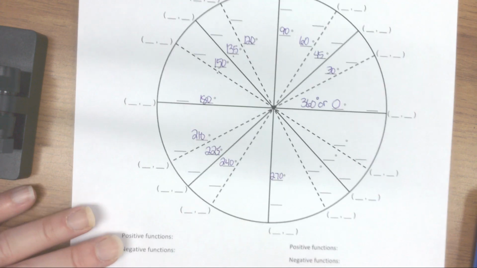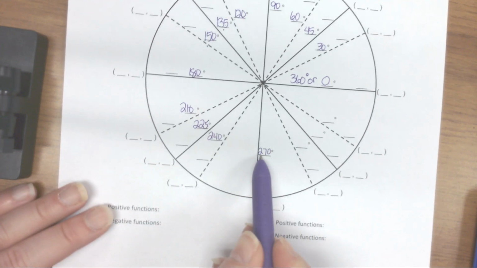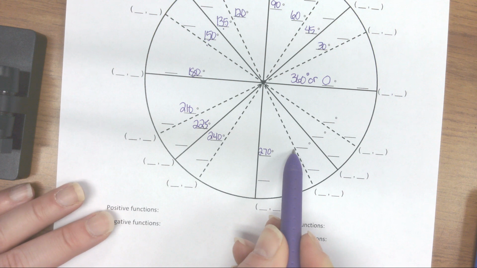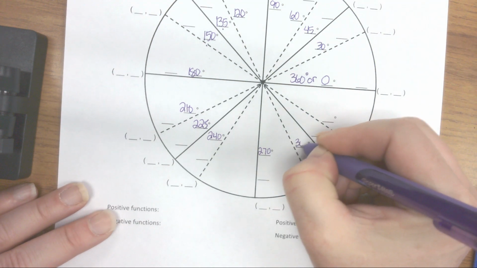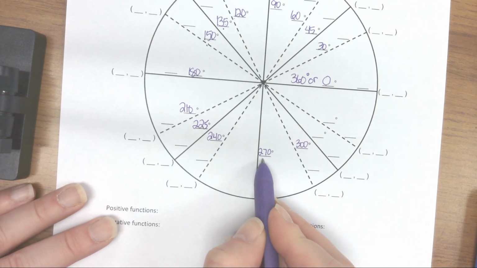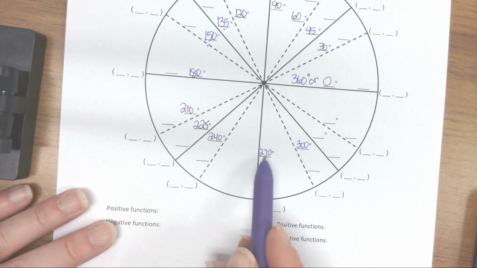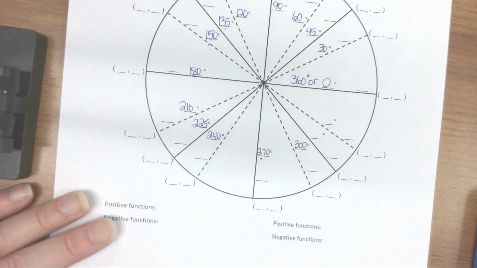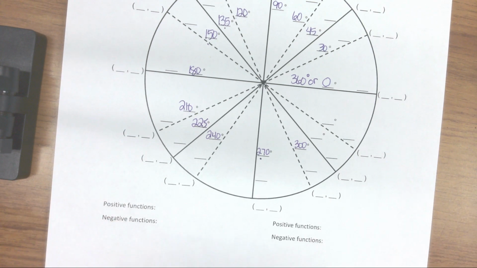Okay, let's keep going. What's 30 degrees past 270? 300. Let's go back to the 270. 270 plus 45. 315.